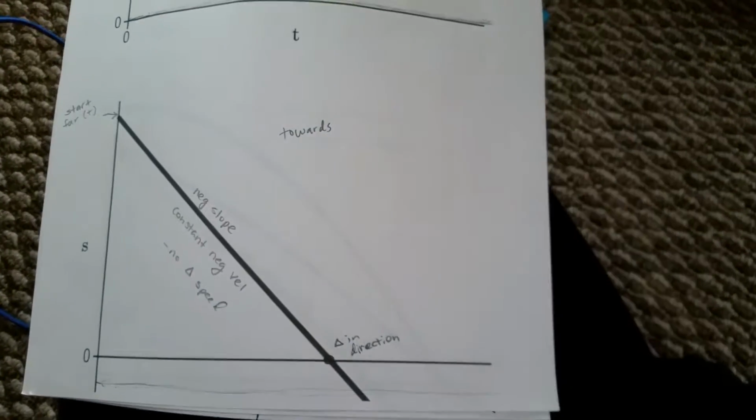And then the next graph, the position versus time is the thick black line, and it starts very positive. It's almost like backwards of the first graph. So it starts very positive and then ends up at the origin and then ends up negative, and it has a constant negative slope.